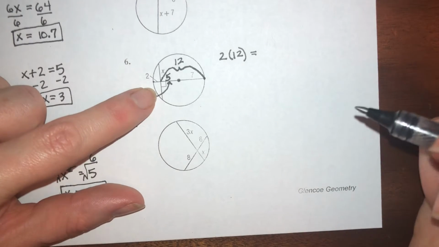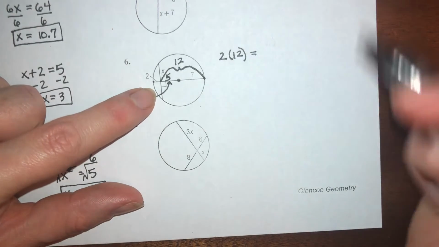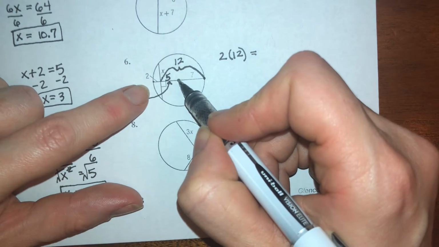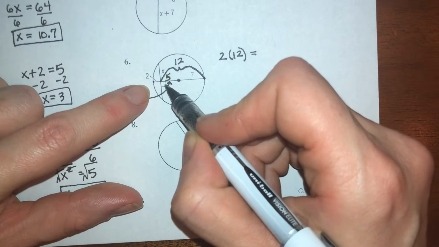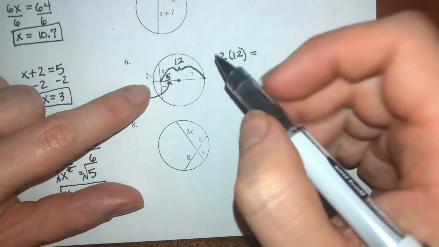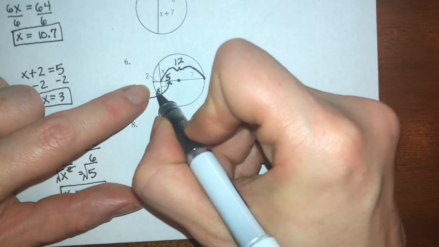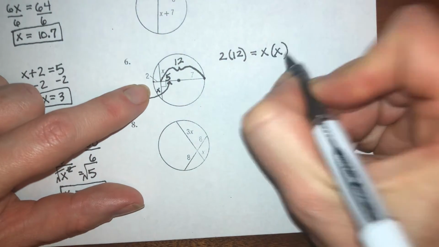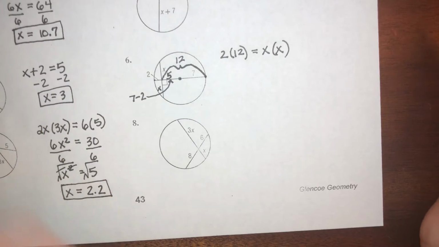But we've already learned in this unit a chord property that if you have a radius that meets a chord at a 90-degree angle, that it passes through the midpoint, which means this would have to be x also. So we've got x times x using prior learning.